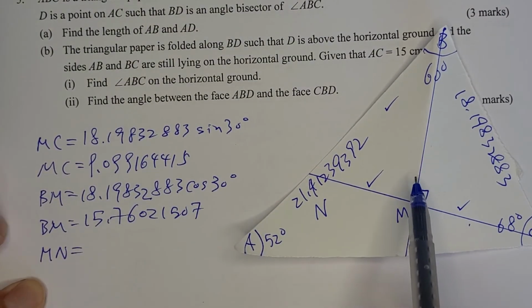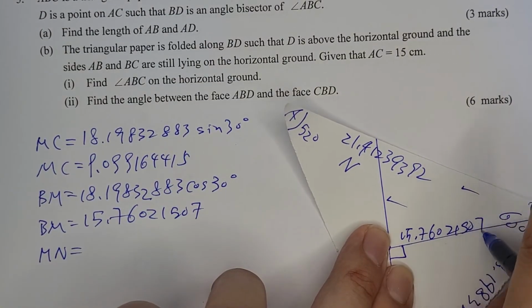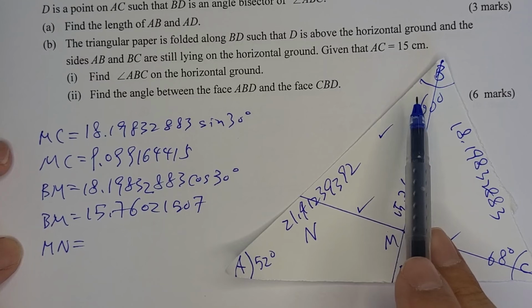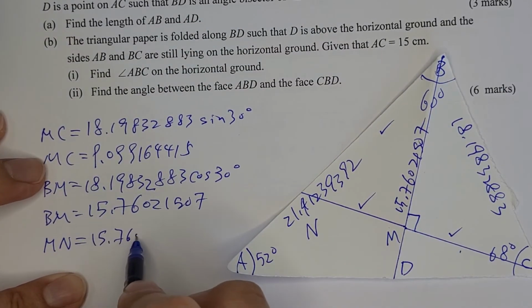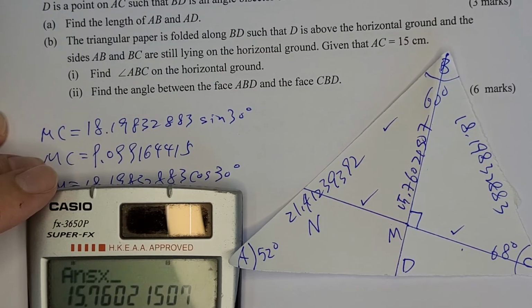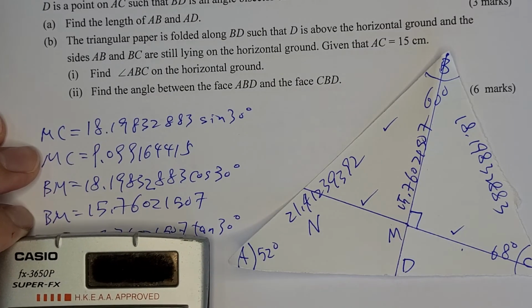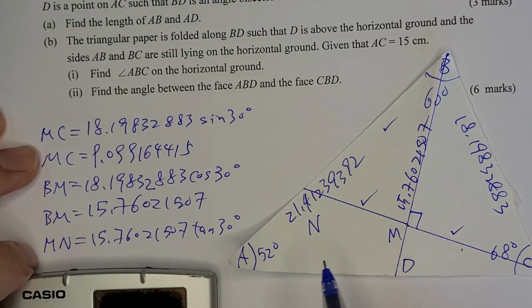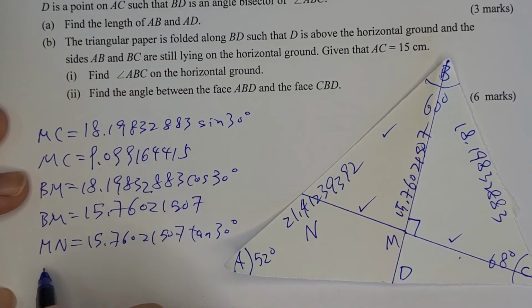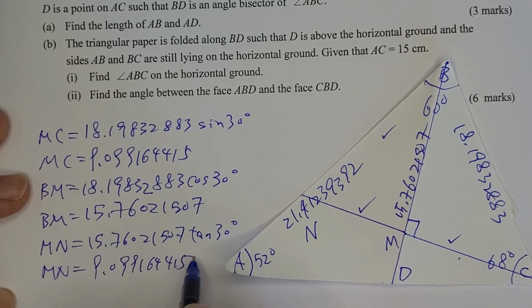MN equals this line, 15.76021507, times tangent 30 degrees. Here that is again 9.099164415.